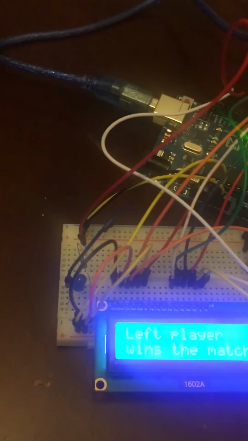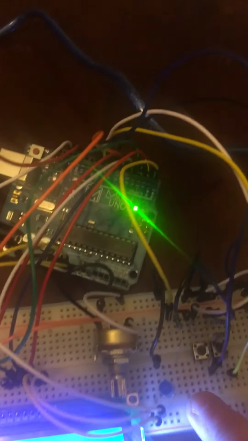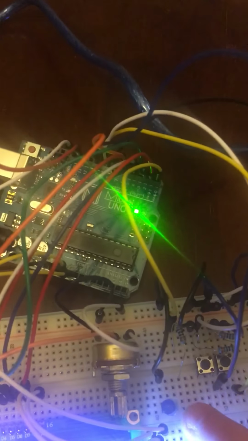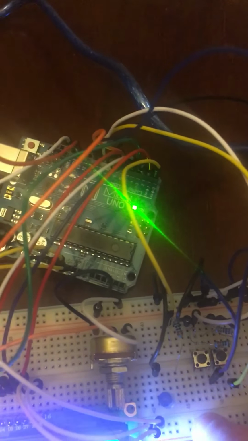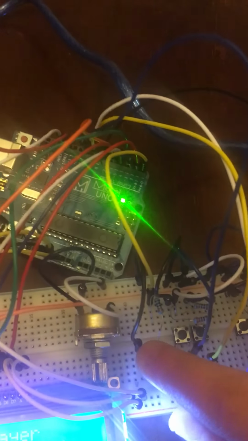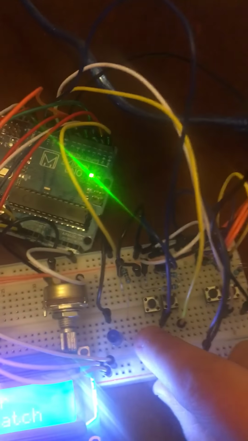So basically this is how it looks. And the same with the LEDs: we connect to the ground, and then we use the resistor on the other side, on the plus side for the LED.